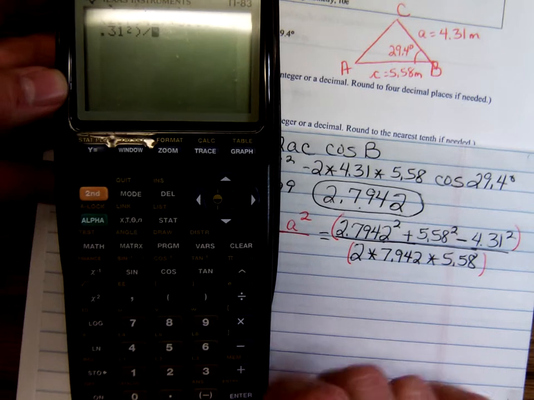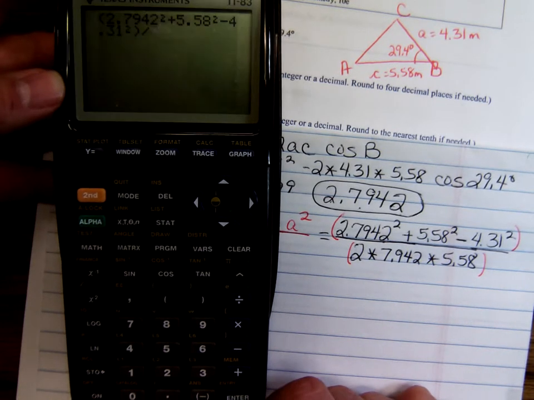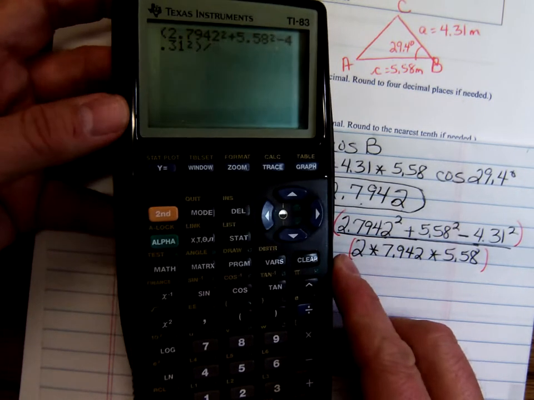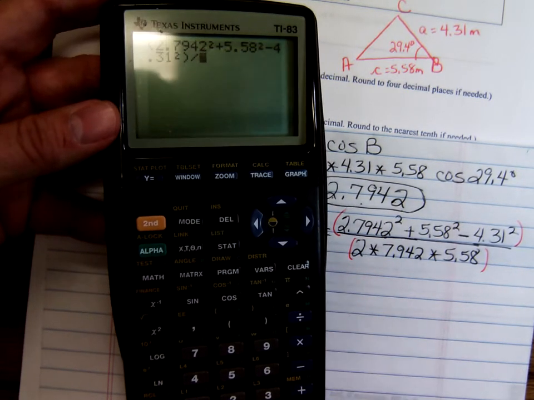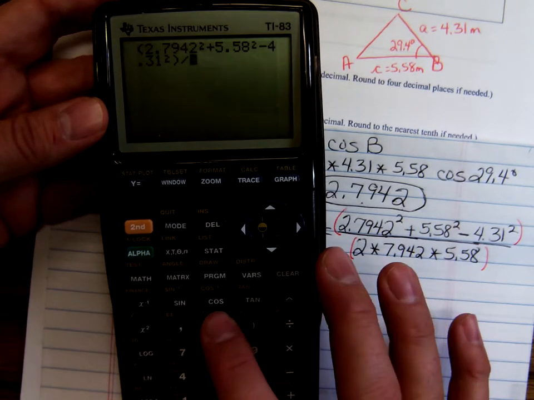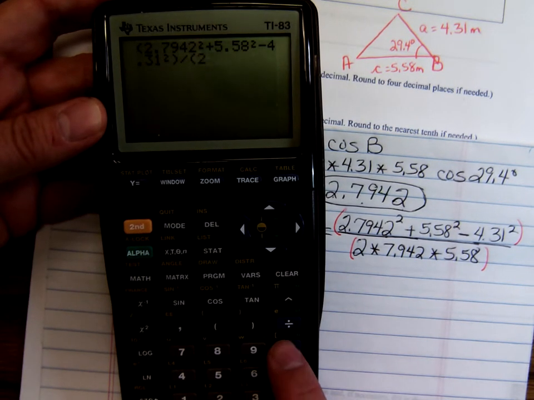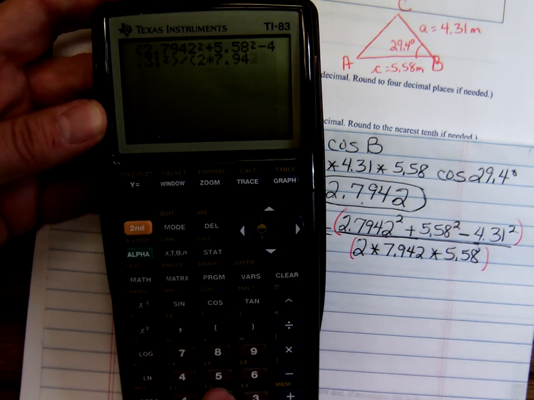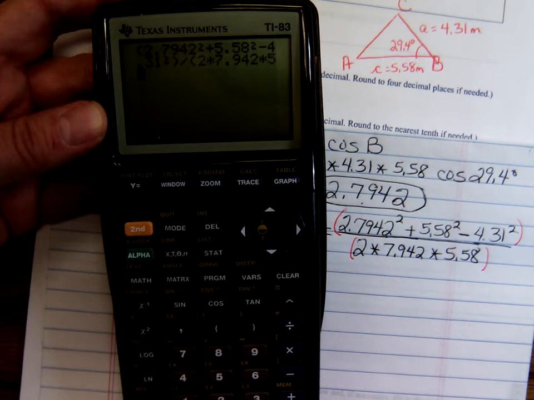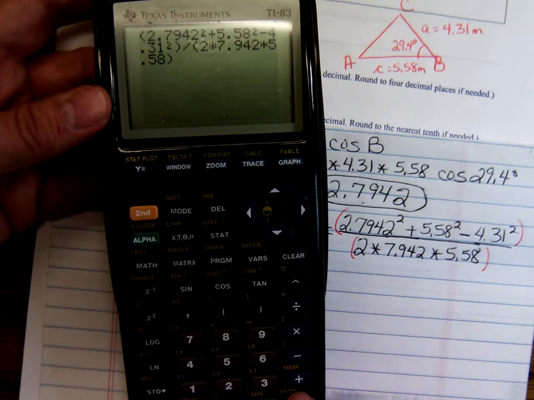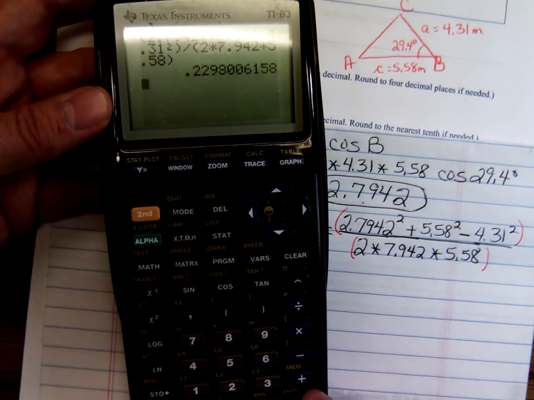Divided by another set of parentheses, but only one. Parentheses, 2 times 2.7942 times 5.58. Close the parentheses. Enter.